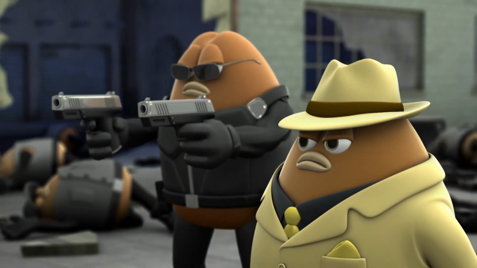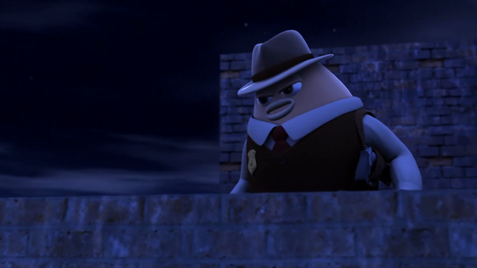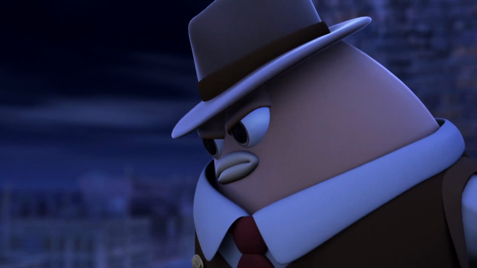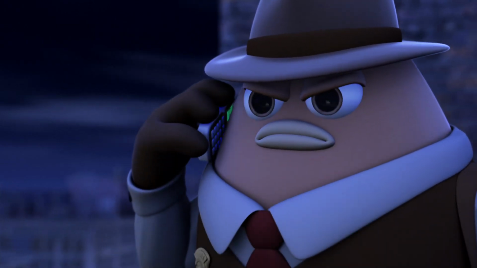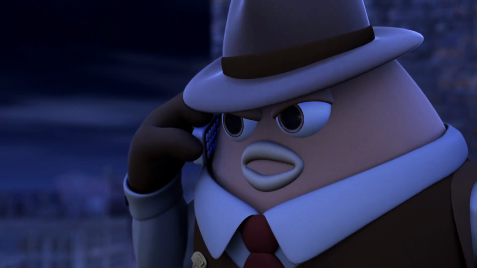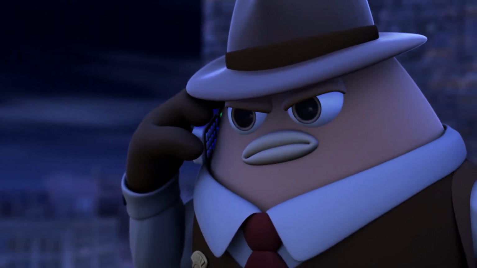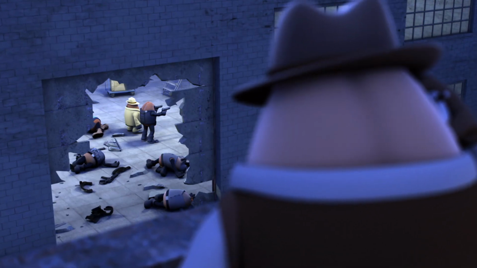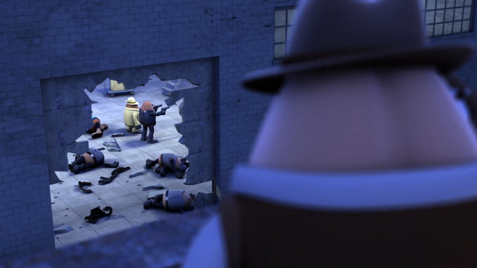Animating beans shooting each other is pretty fun because it's not that hard. I mean, animating beans punching each other and kicking each other and wrestling with each other, that's pretty hard. That's not too fun to do. But shooting each other, it's pretty fun.